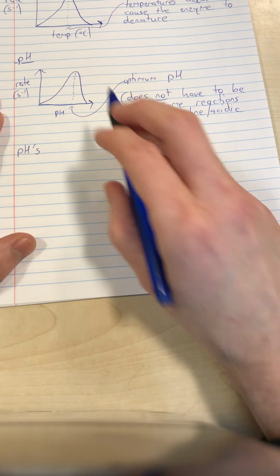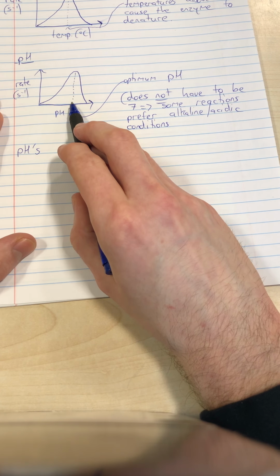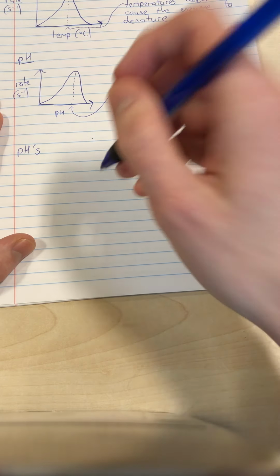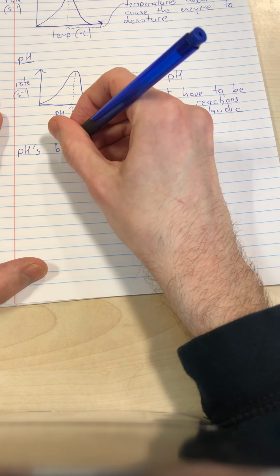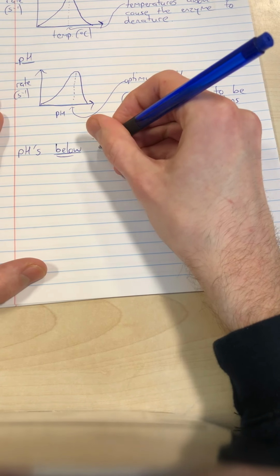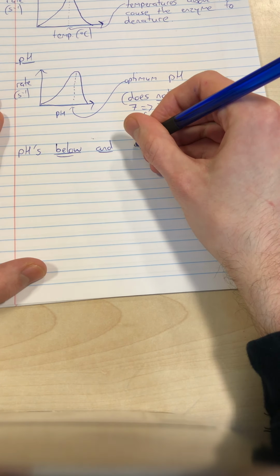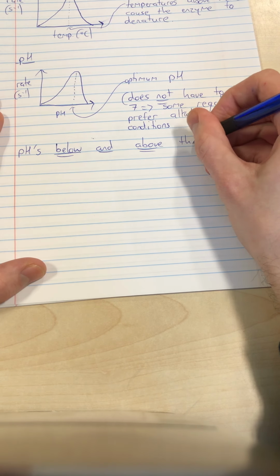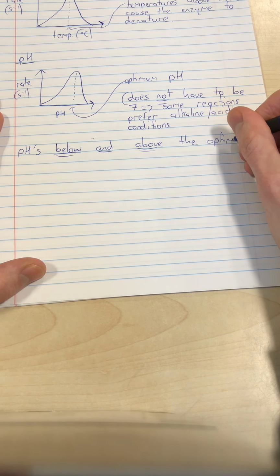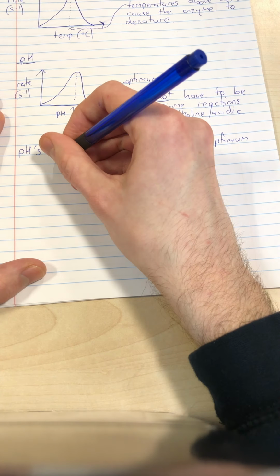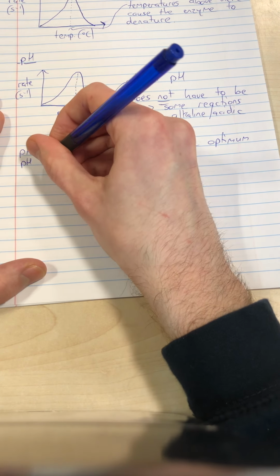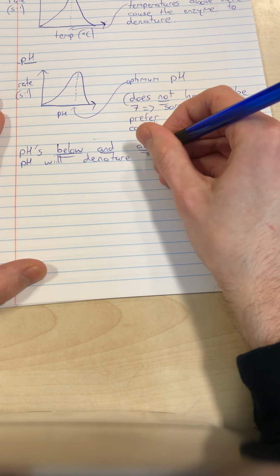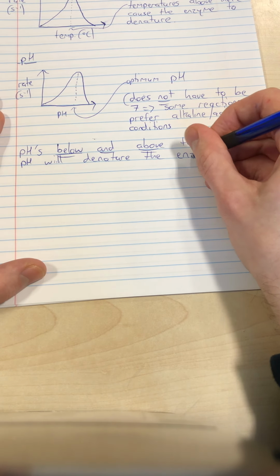However, pH is different. If you are in a pH below or above the optimum pH, it becomes denatured. So pH below and above the optimum pH will denature the enzyme.